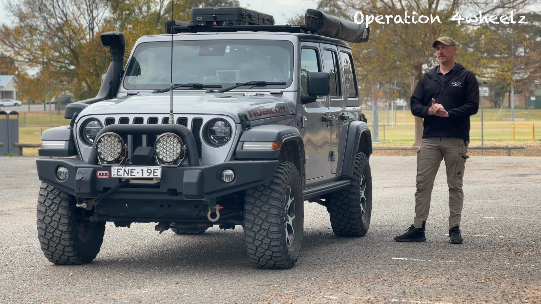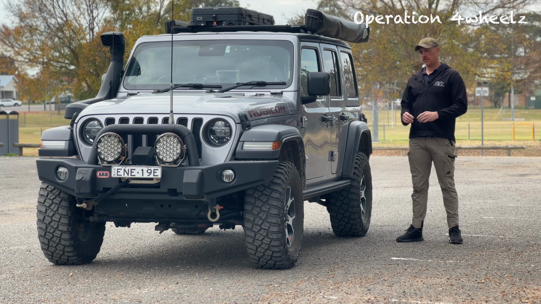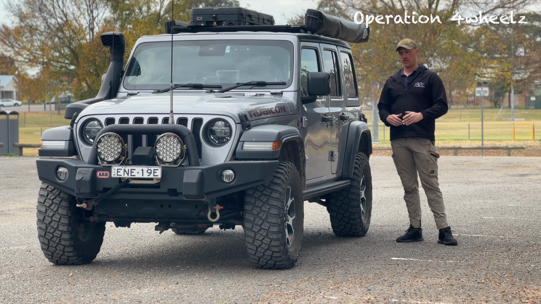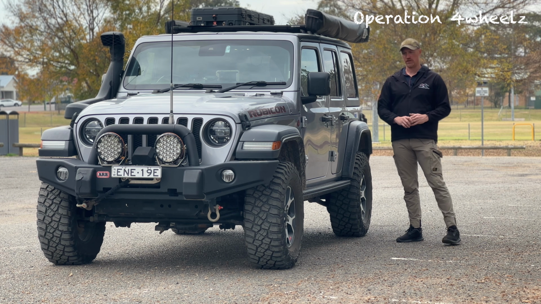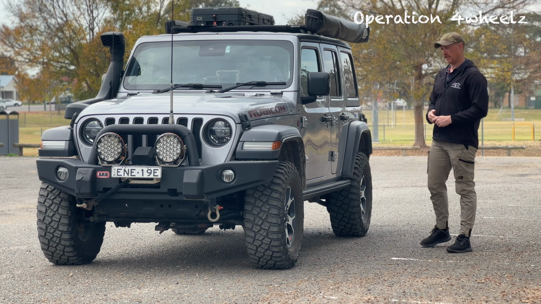Okay, so what I'm going to do now is let the tyres down to 10 psi, and you should see quite clearly the difference in tyre deflection, which is the way the tyre moulds around the terrain it's on, in this case the bitumen. You'll see the sidewall of the tyre bulge out a little bit as the air is released.